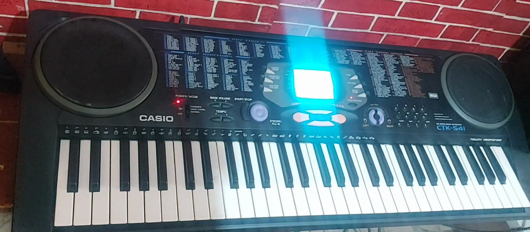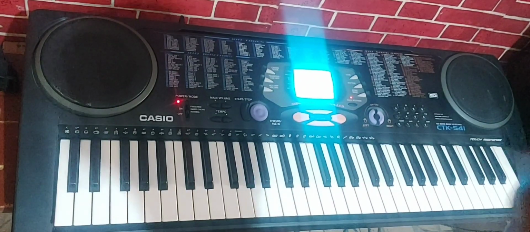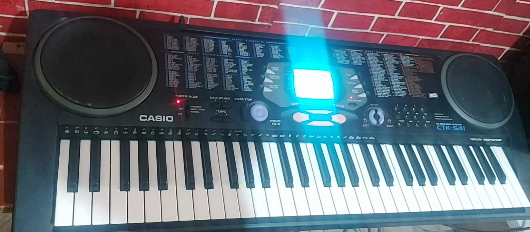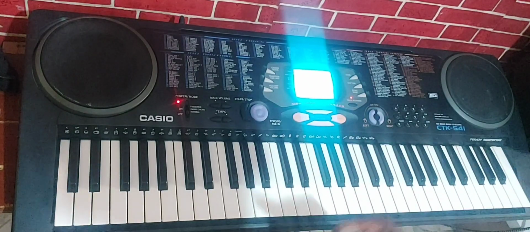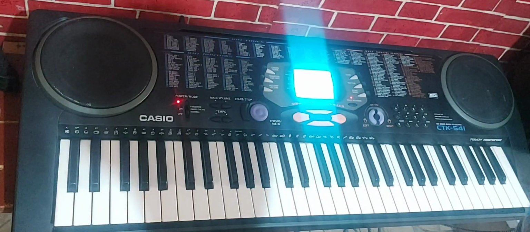So those are the major and minor chords on all the 12 keys. That is the sequence, and that is the formula. Your 1 must be major, your 2 must be minor, your 3 must be minor, your 4 must be major, your 5 must be major, and your 6 must be minor.